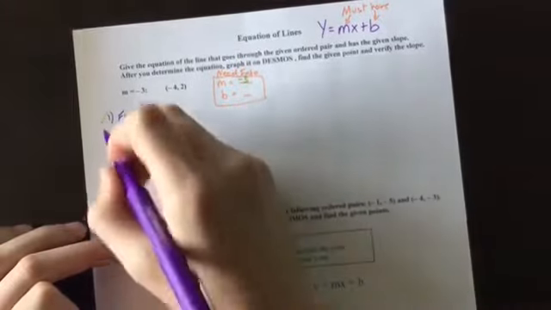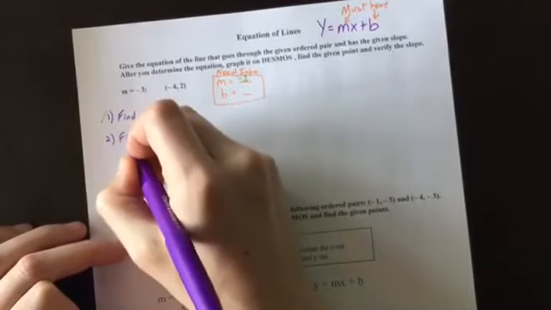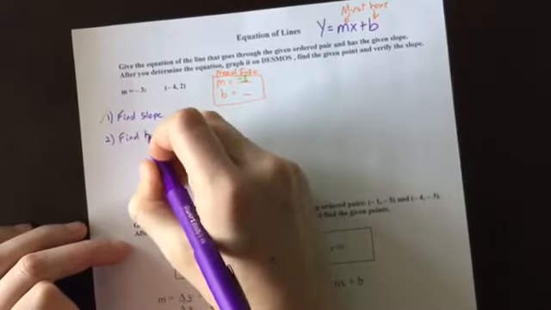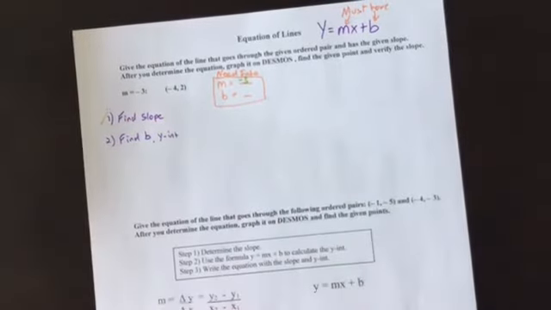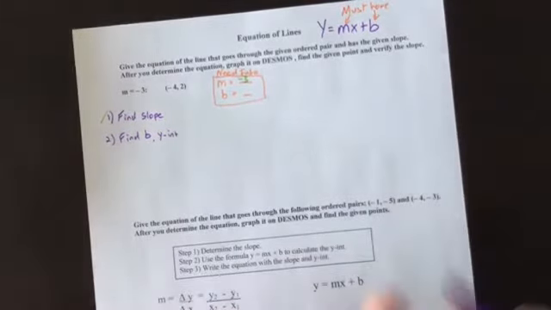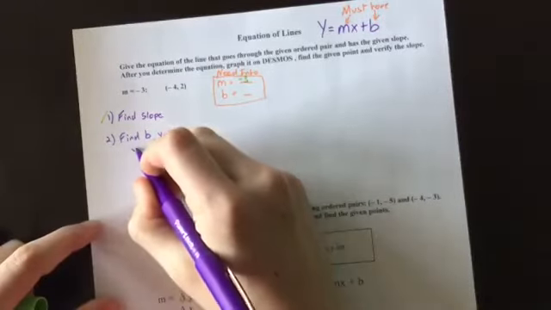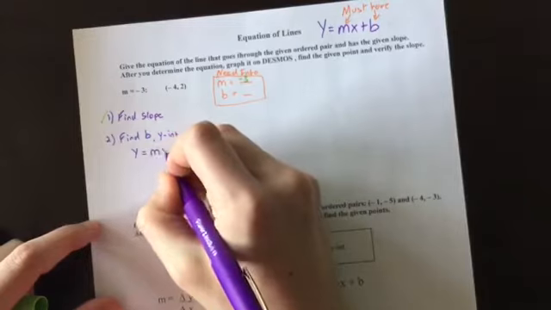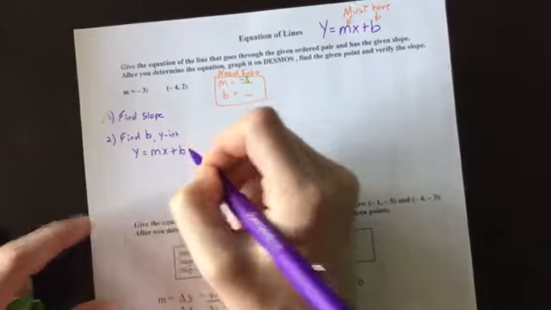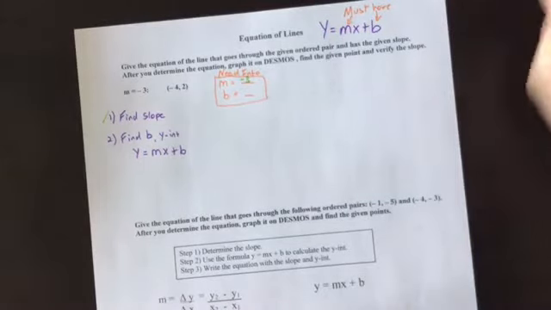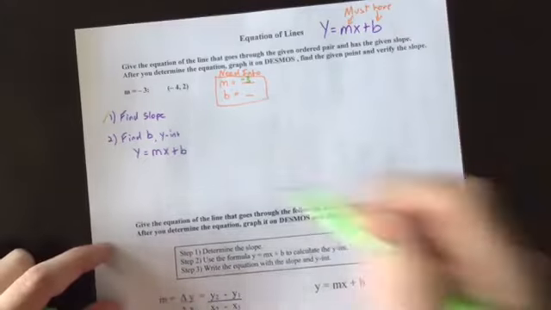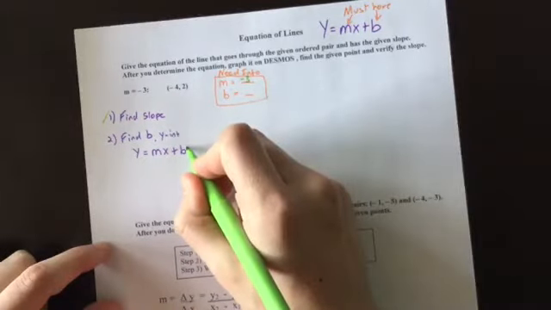Step 2, we also need to find b. Find that y-intercept. And here's where things get a little bit challenging, is finding that y-intercept. And I want us to think about our equation of a line in slope-intercept form. y equals mx plus b. We've got all the variables there, 4 different letters. We want to find specifically what b is. That's the one we want.